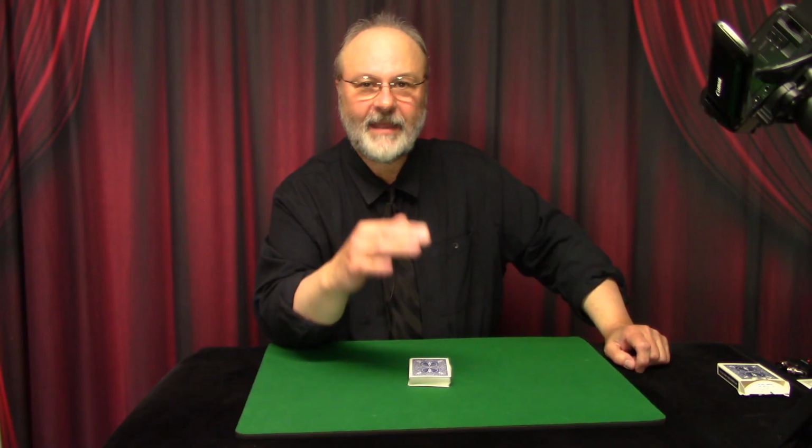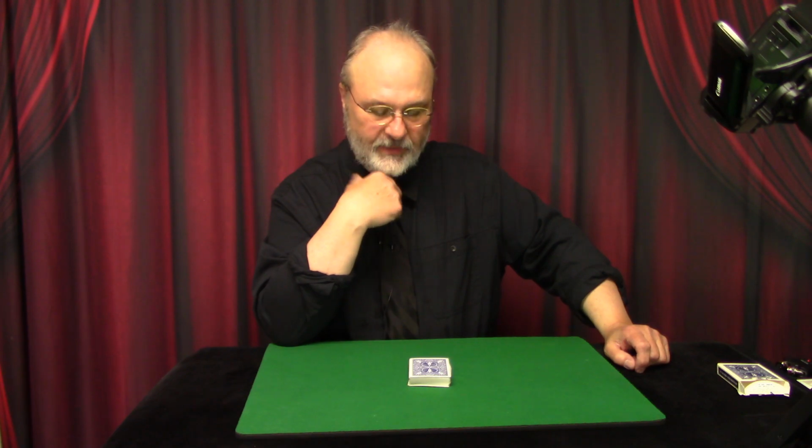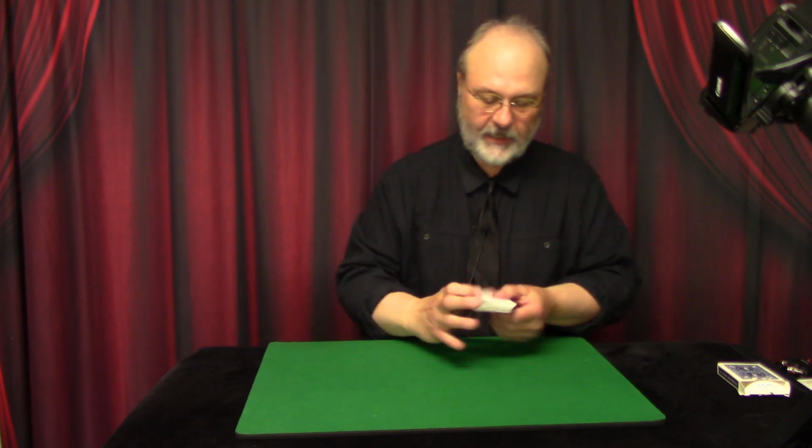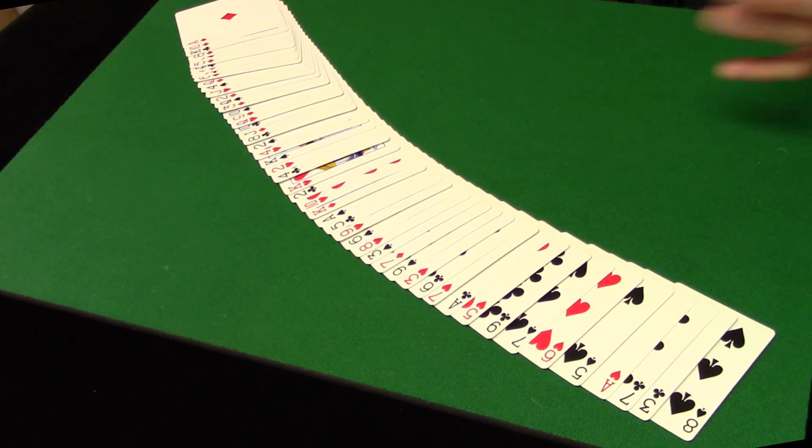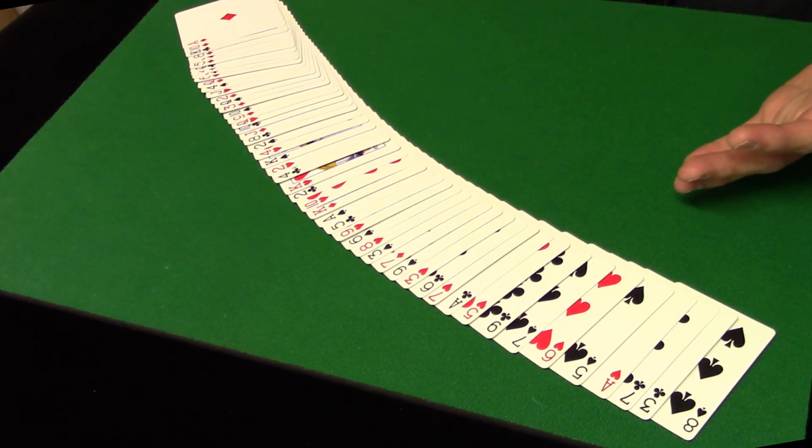I don't think I've ever seen anybody use this secret before, at least not quite this way. I'll show you what I mean here in a second. The trick will be simple, just to make a point. So I got a deck of cards here, and it looks pretty shuffled.